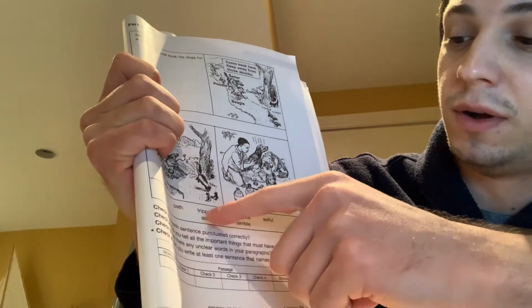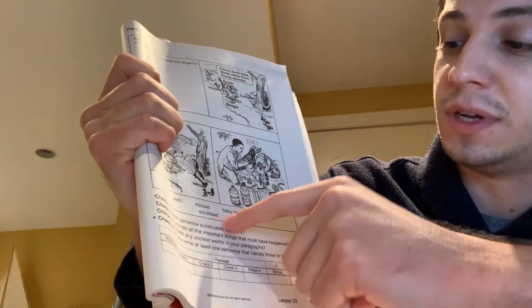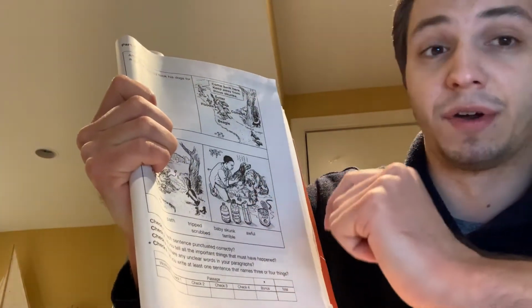We also have some vocabulary words to help you when writing your paragraph. So those words, once again, can be found right on the bottom. And those words are path, tripped, baby skunk, awful, scrubbed, and terrible. So try to include those words in your paragraphs.